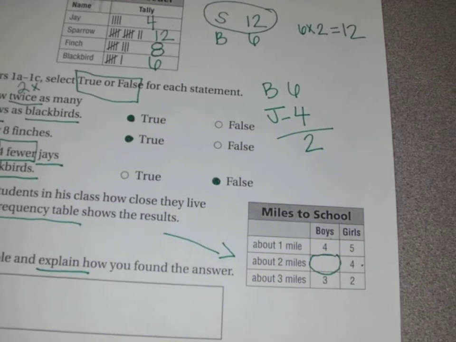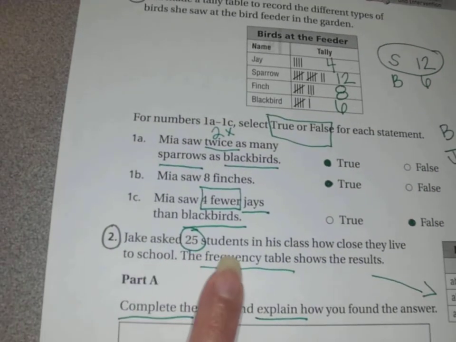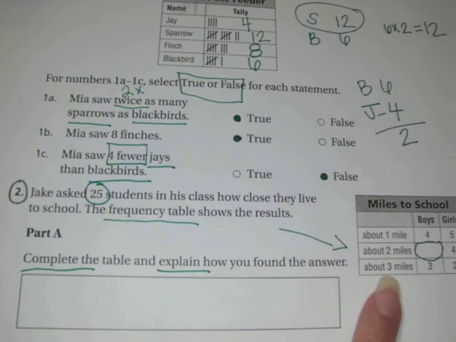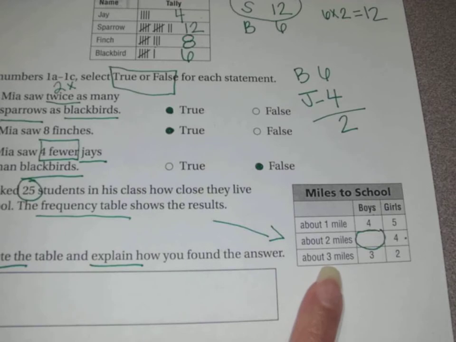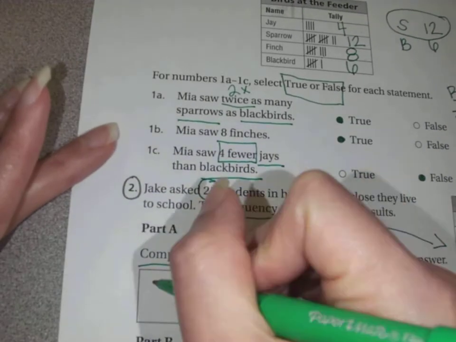2 girls. Now, remember in the problem it said Jake asked 25 students in his class how close they live to school. So what we can do to get our answer, we're going to first add all of the numbers in the table. I'm going to write that because this problem said explain.